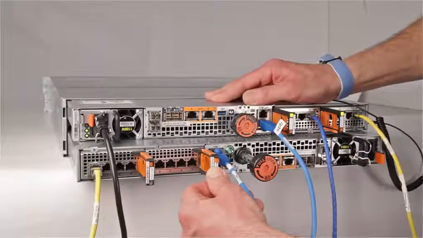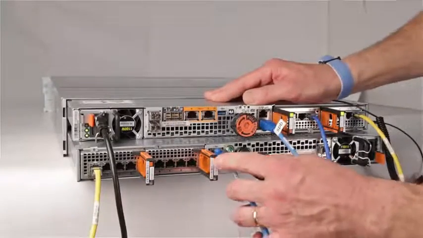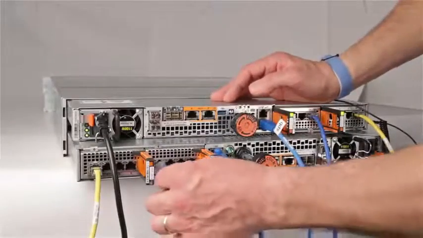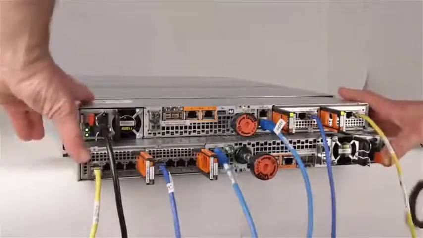Align the replacement module with the empty slot and carefully push it into the enclosure. When the I/O module appears seated, push and release the small button on the handle. If the button remains in, the module is fully seated. Connect any cables that were removed earlier.